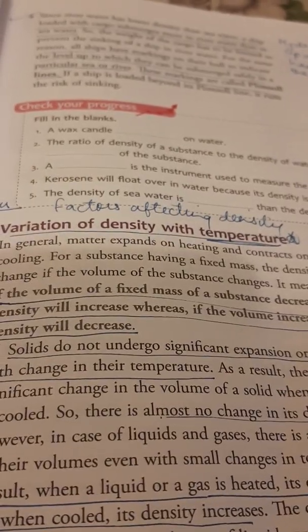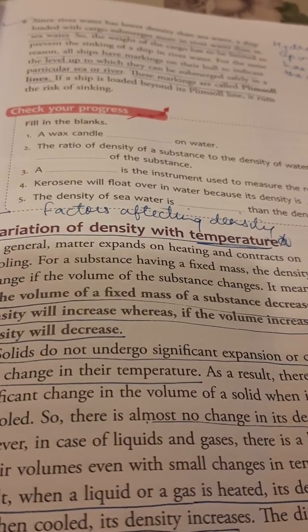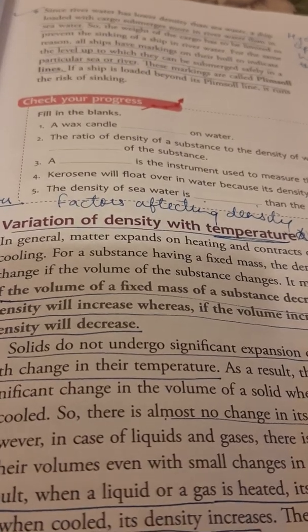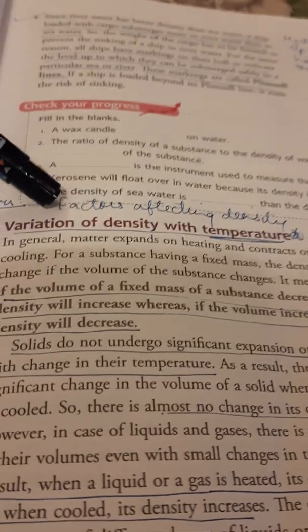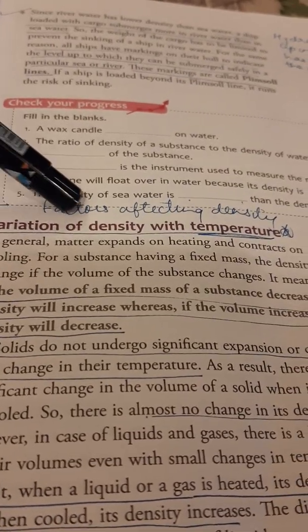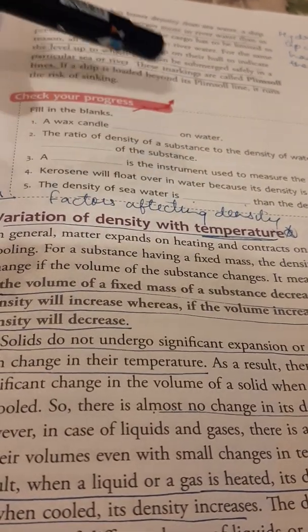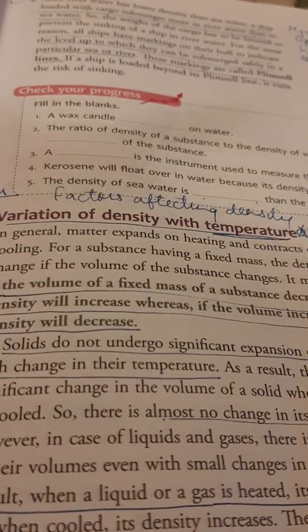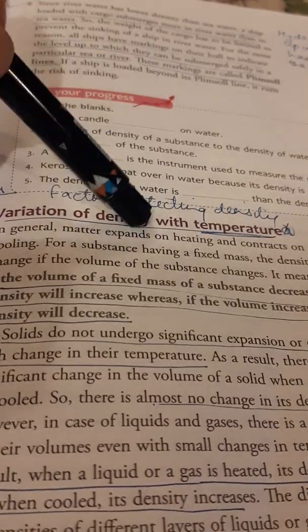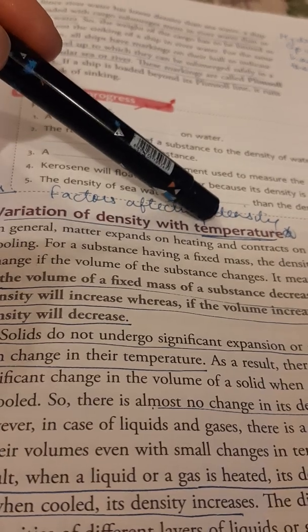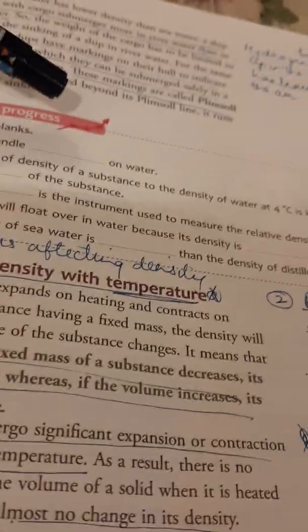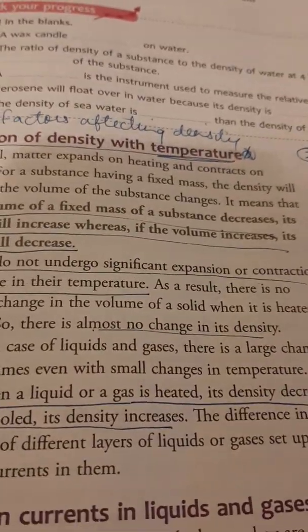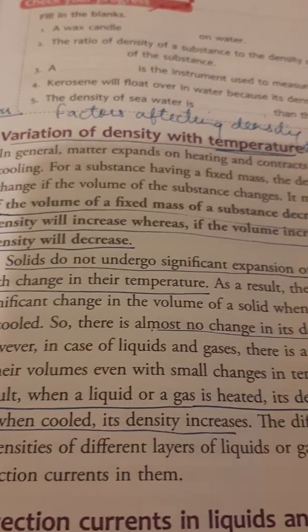Now this is the fourth video of chapter 2. In this fourth part of the video, we are going to deal with the factors which affect the density of matter. So we are going to take the two quantities, temperature and pressure, and we are going to study how the temperature and the pressure affect the density of solid, liquid and gas.